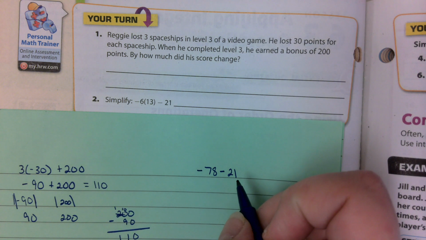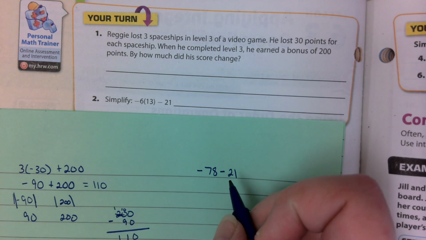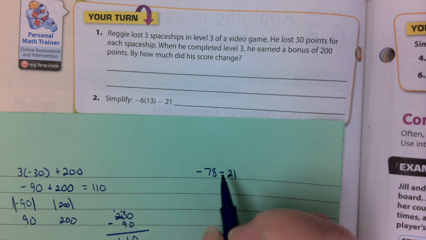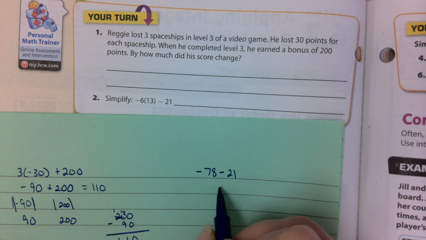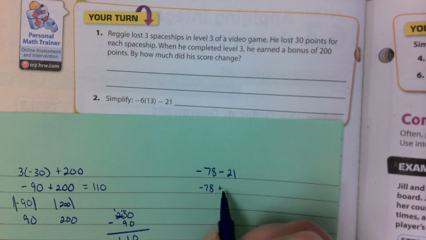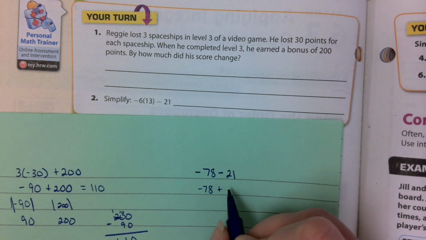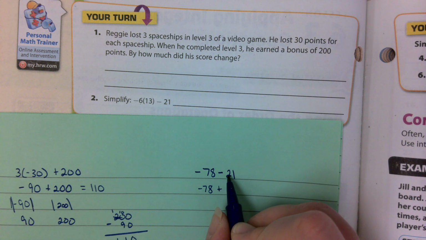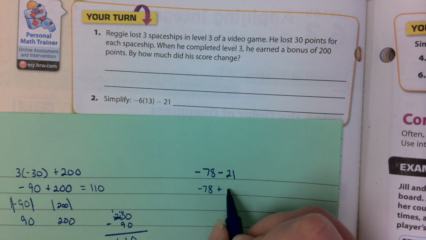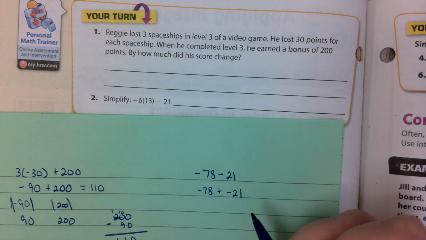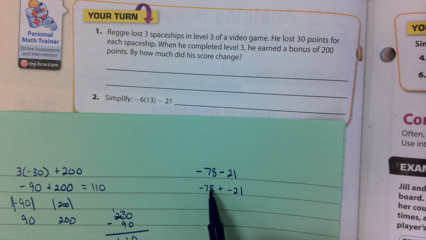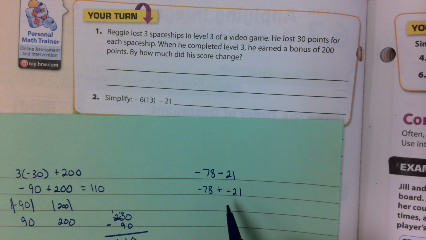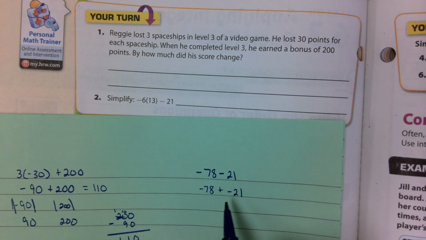21. All right, so then we're going to follow our integer rules. Keep the first integer as it is. Change our subtraction sign to an addition sign. Plus, so I have negative 78 plus, and then change the second integer to its opposite, and then follow our rules. So the opposite, negative 21. All right, so remember, for our like signed additions, we're going to just find the absolute values.